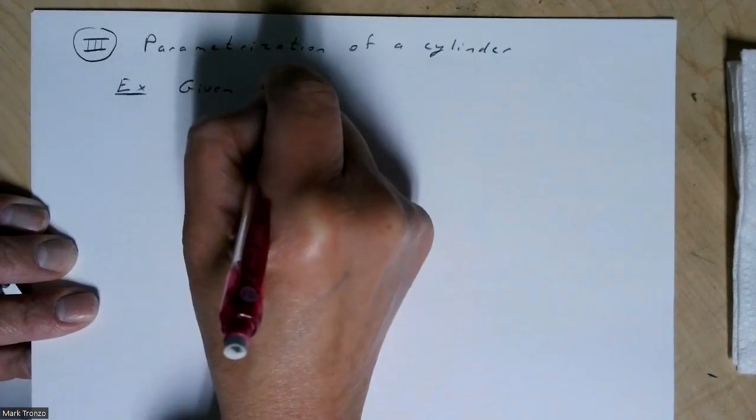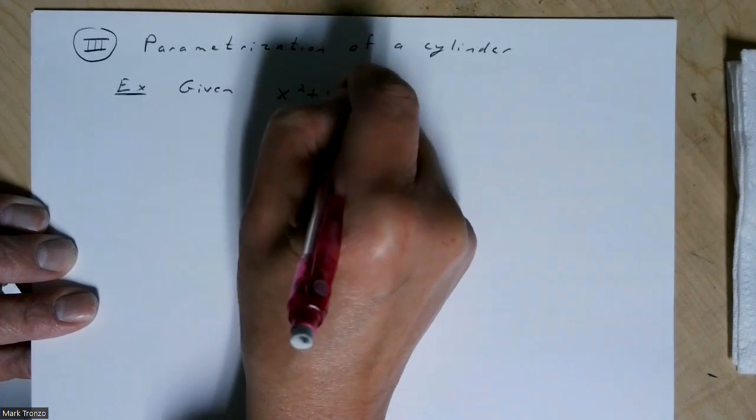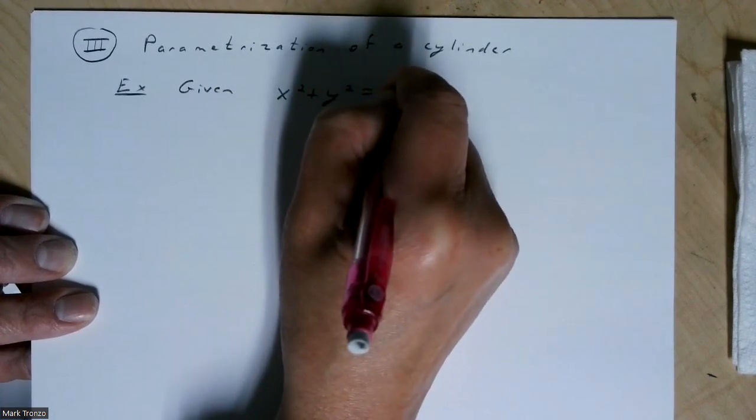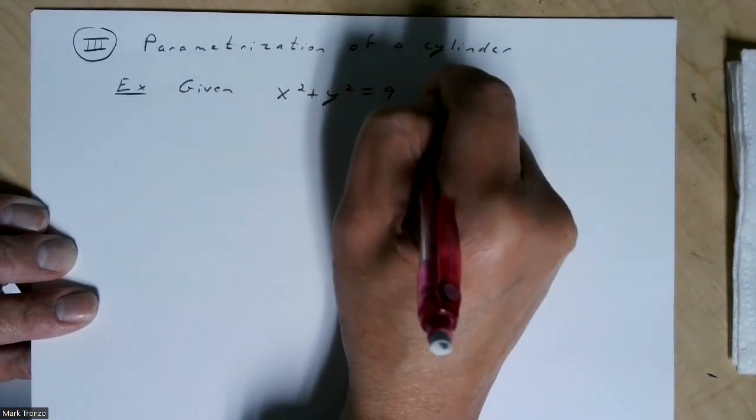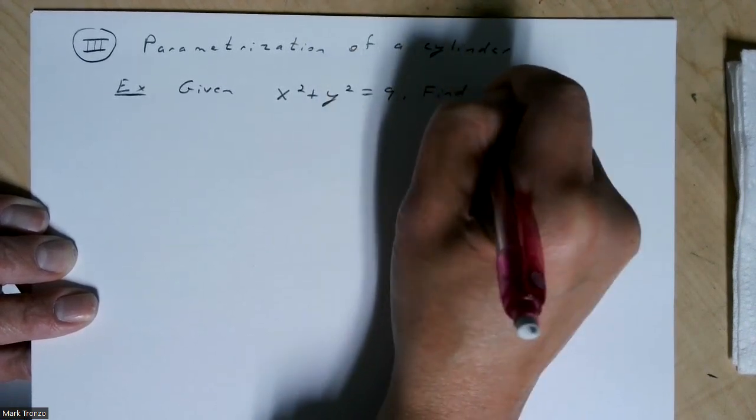Given, say, x squared plus y squared is 9, find the parametrization.